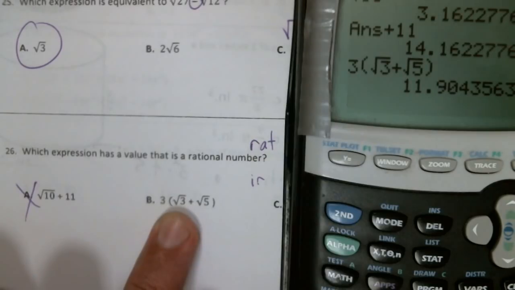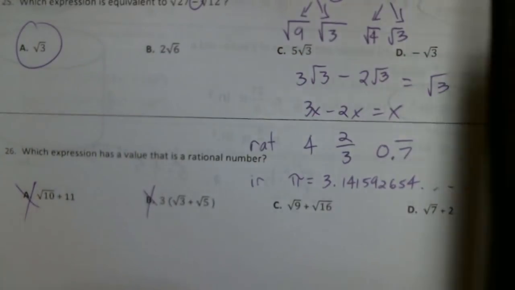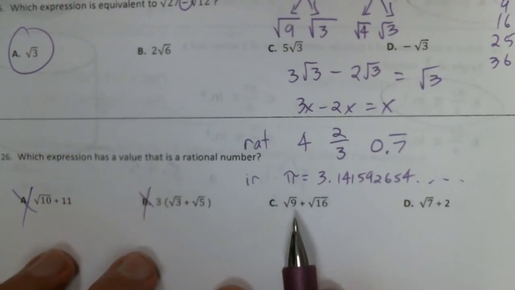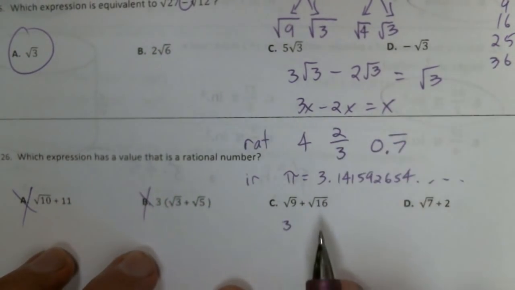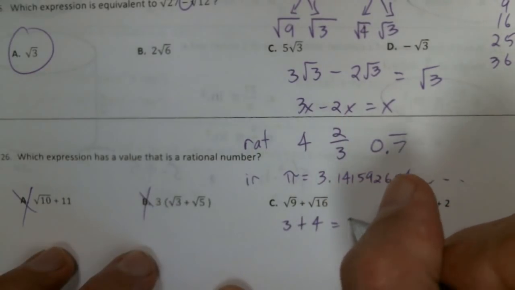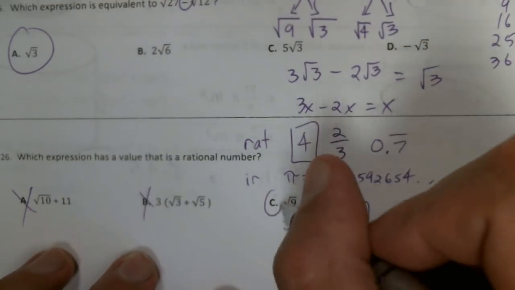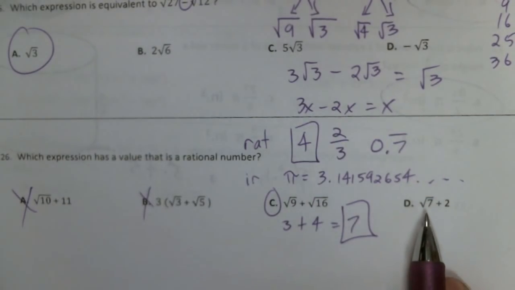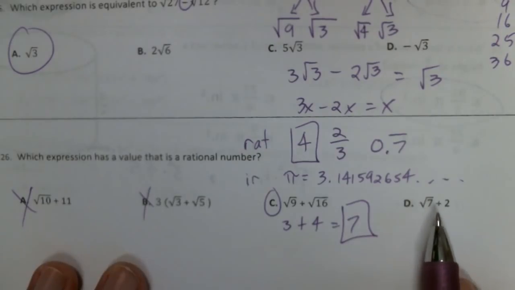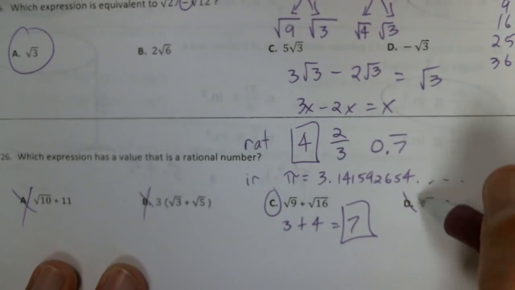Is that a decimal that goes on forever and ever? Yep. So that's not rational. What about C? What is the square root of 9? That's 3. What's the square root of 4? What's the square root of 16? 4. 3 plus 4 is 7. Guess what? That's a whole number. That's a rational number. So the answer is C. The square root of 7 plus 2, the square root of any number that's not a perfect square is irrational. It goes on forever. So that will be an irrational number.